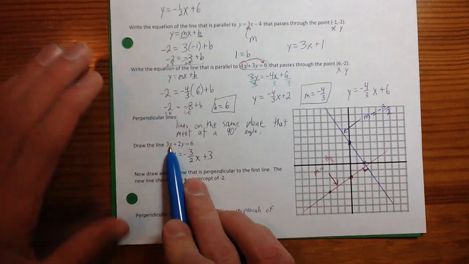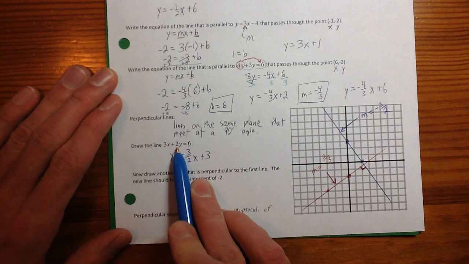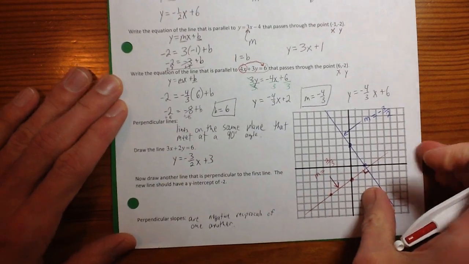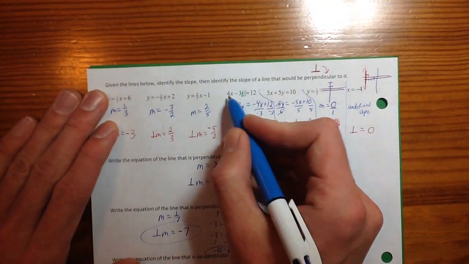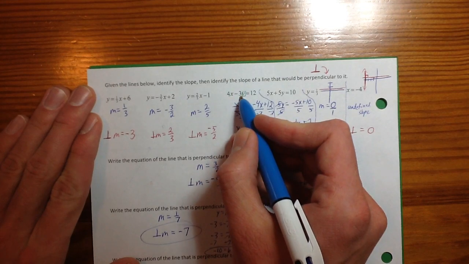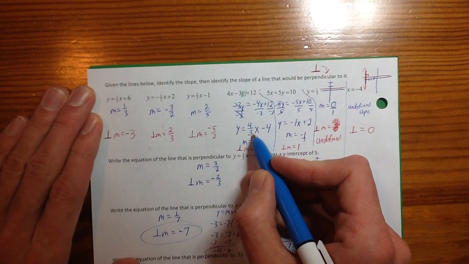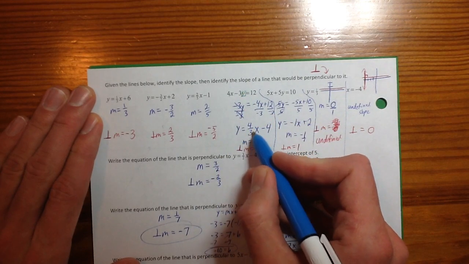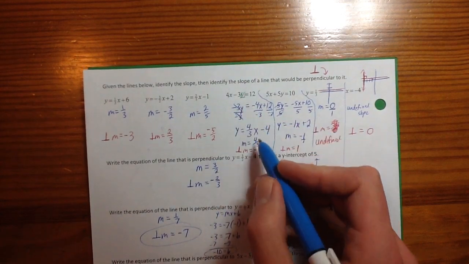Same here. Actually, same problem as up at the top. Negative 3 divided by 2. Let's flip it over. Negative 4 divided by negative 3. Negative divided by negative is positive 4/3.